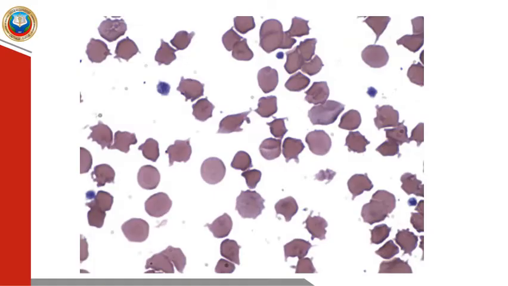Next picture, what is this? This is what is called a blood film. Blood film is blood smeared on a glass slide, and this is the test called blood film. We see the morphology of red blood cells on a slide.